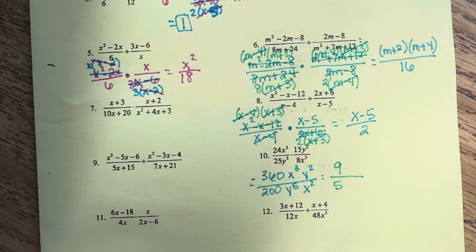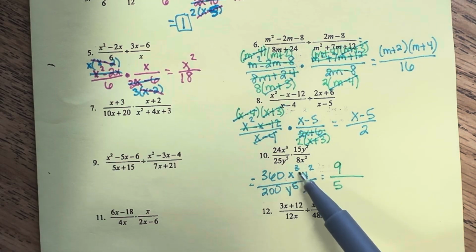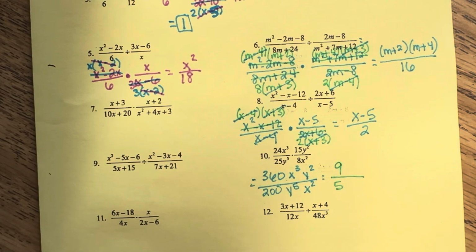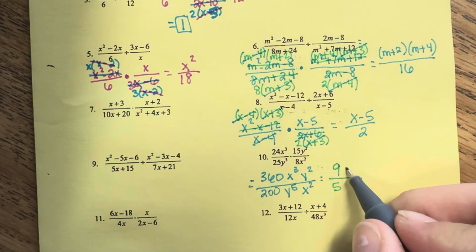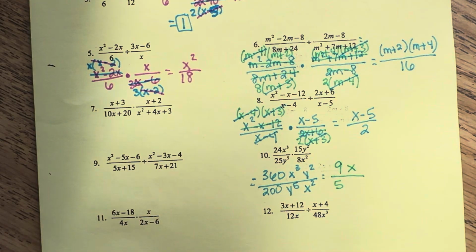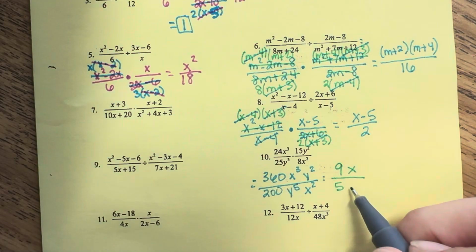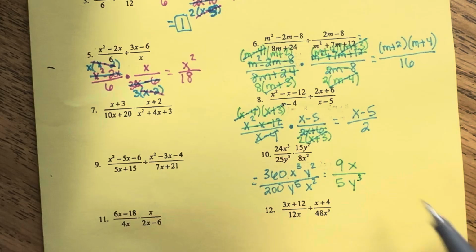So remember, what you're doing on these is you are subtracting the exponents. So if I look at the x's, I have x to the third, and I have x squared. So 3 minus 2 is 1, and that's positive, so it goes up top. And then for the y's, we've got y squared on the top, y to the 5th on the bottom. 2 minus 5 is negative 3, so that goes on the bottom. Remember, since it's on the bottom, it becomes positive, and then that would be your final answer.